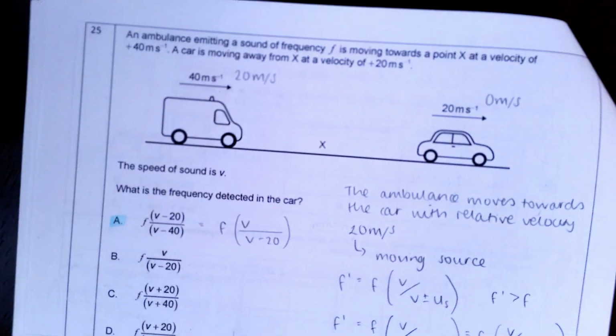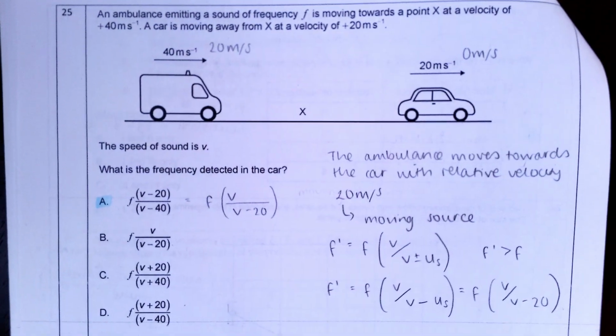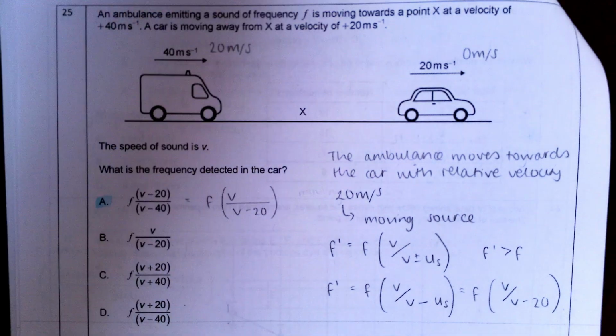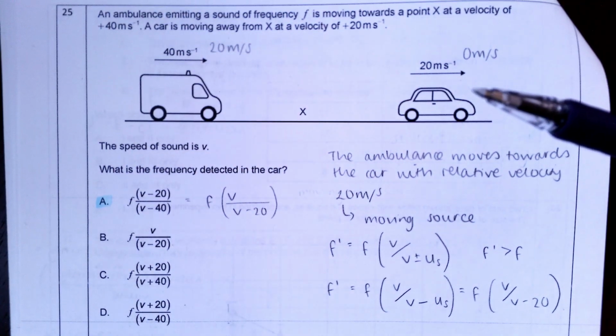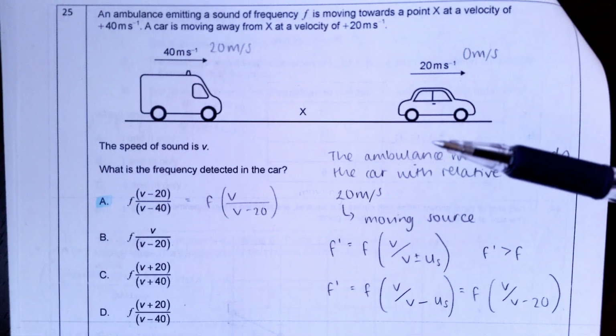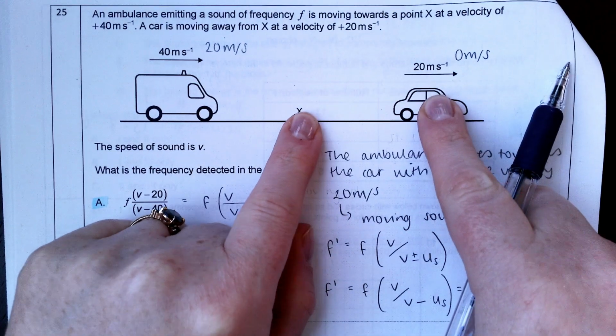Okay, 25, this was a tricky question. An ambulance emitting a sound of frequency f is moving to a point x at a velocity of 40 meters per second. A car is moving away from x at a velocity of 20 meters per second. So the values are relative to this position.